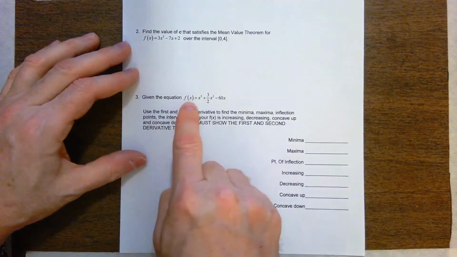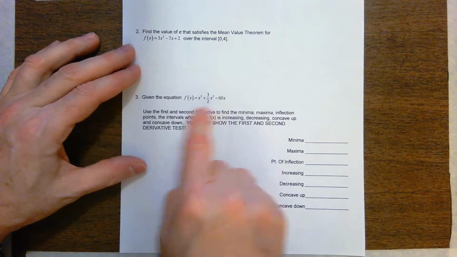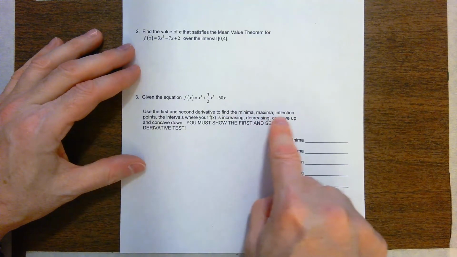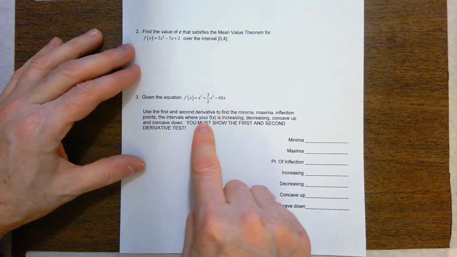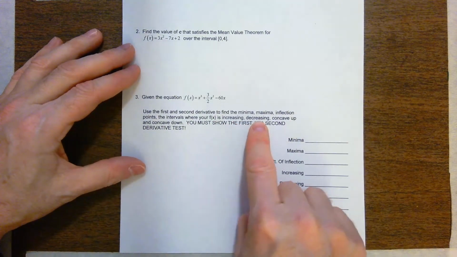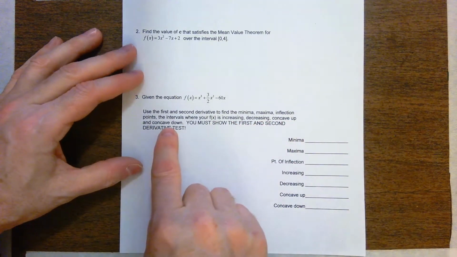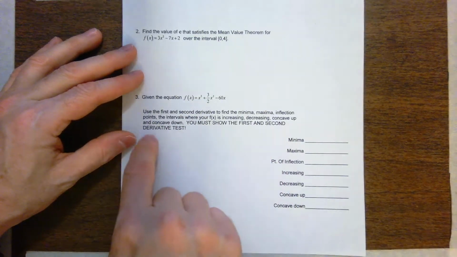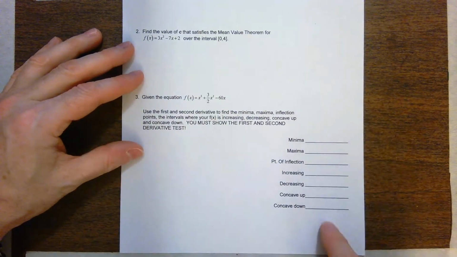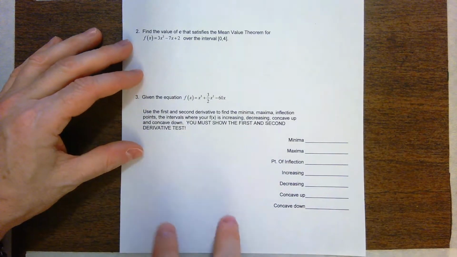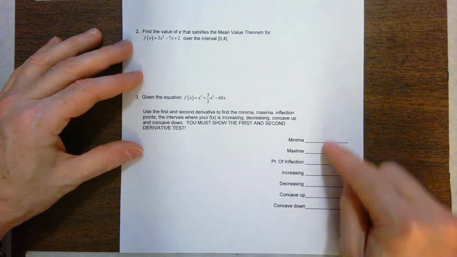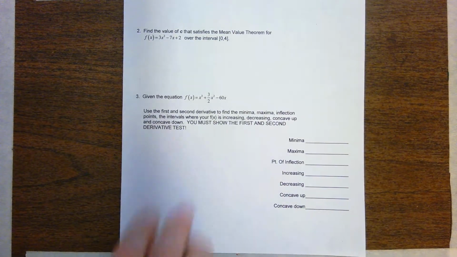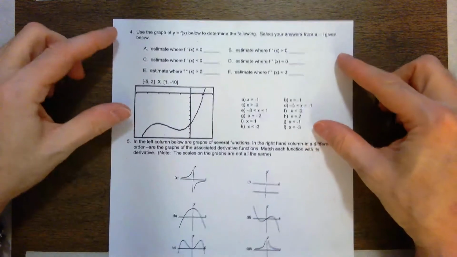Number 3, given this different function here, f of x equals this, I want you to use the first and the second derivative tests to find the minimum, maximum, inflection points, and intervals where f of x is increasing, decreasing, and intervals where it's concave up and concave down. You must show first and second derivative tests. I want to see the tests here. The first derivative test, second derivative test, and then put all your answers in here. Once you've done the tests, read the tests, and then you should be able to give me all the answers based on the answers to the tests. And I want to see the different tests here. Flip it over. It does have a back side to it.